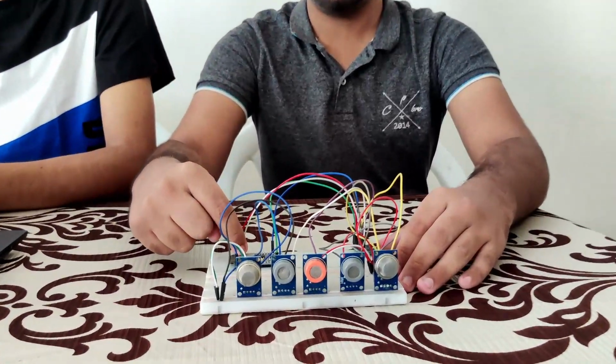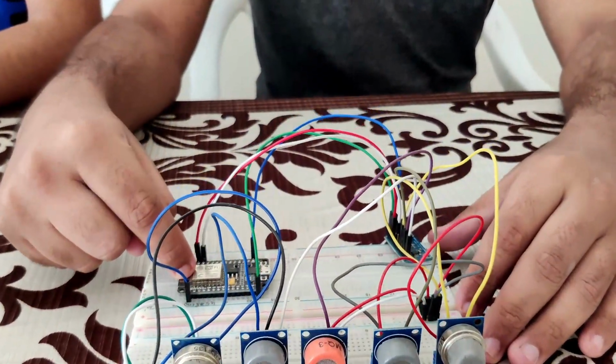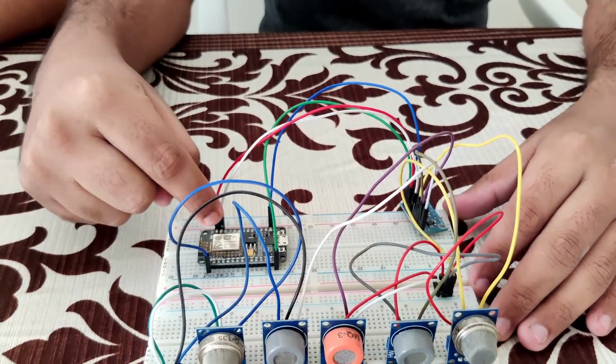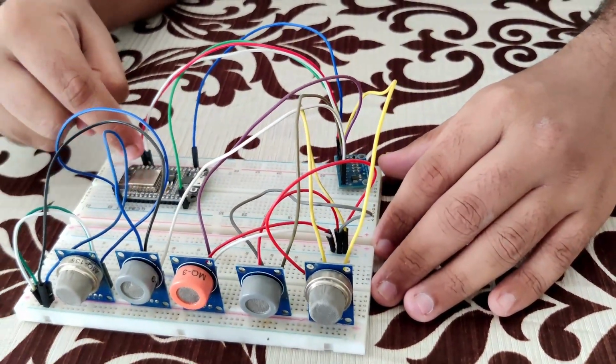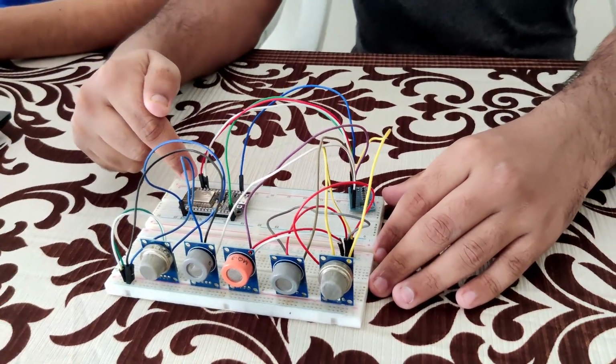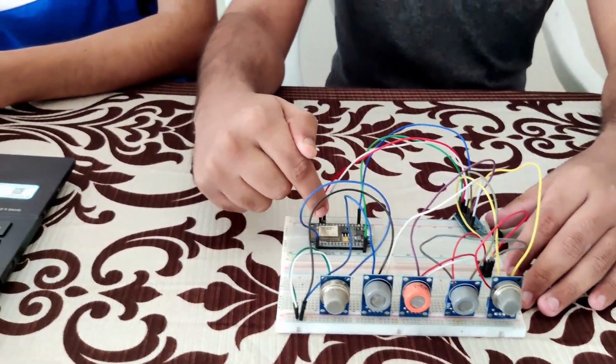We are going to explain our final year BTech project, that is Indoor Air Quality Monitoring System. Before we start, we will explain the components that we are using. Firstly, this is the NodeMCU. We have used NodeMCU because it has built-in Wi-Fi connectivity, and it can be easily connected to the internet. Also it can be easily connected to the cloud as well.